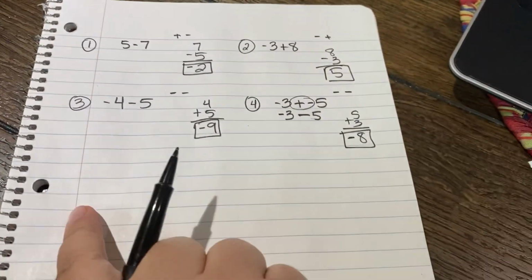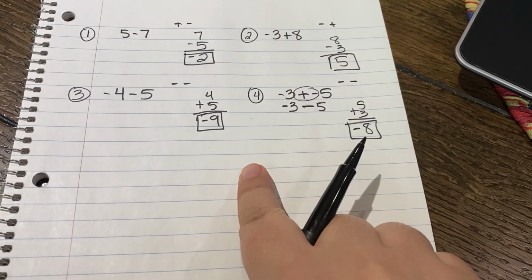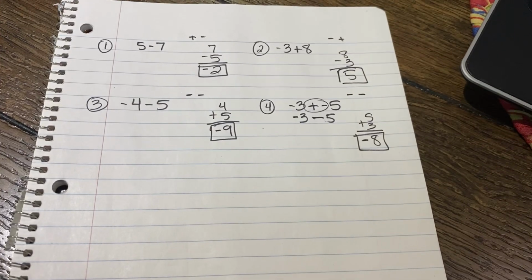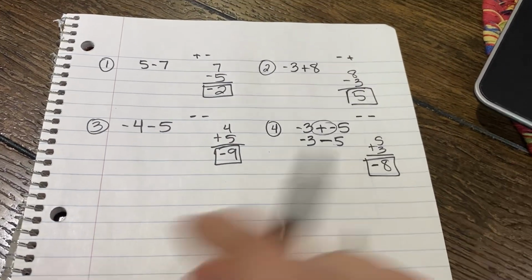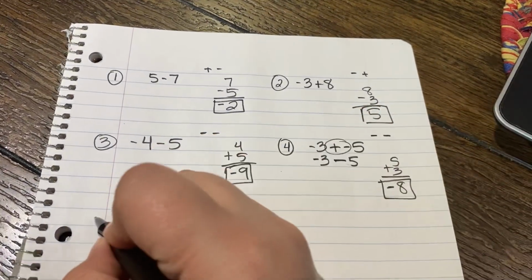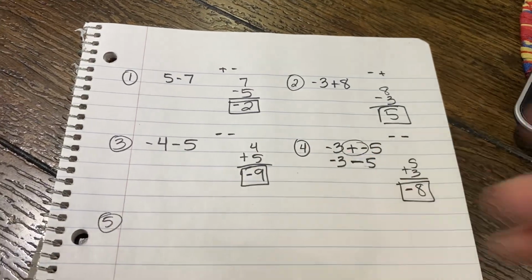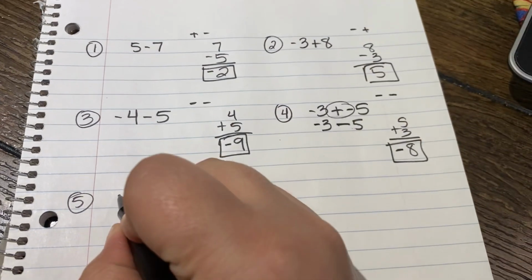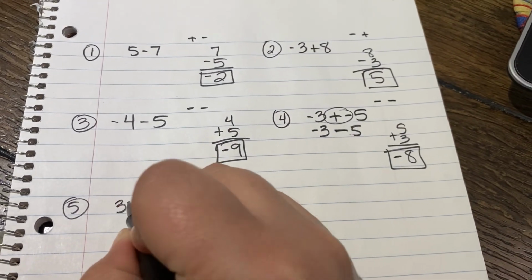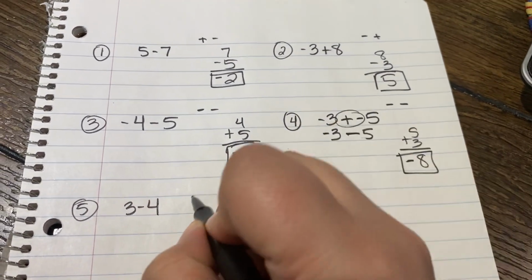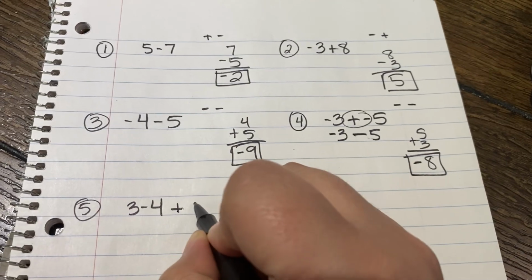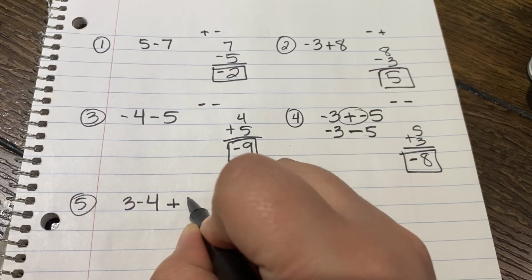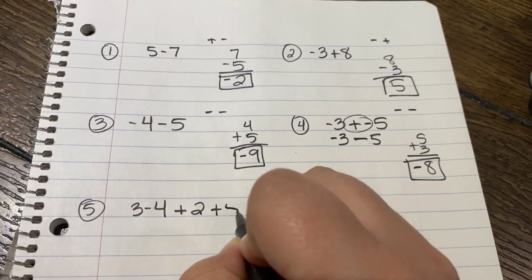One more example for adding and subtracting is going to be, because I saw on B1 from your choice board, it had multiple numbers. So do one more and then we'll quickly do multiplying and dividing because that's easy. So we've got the problem 3 minus 4 plus 2 plus 5.